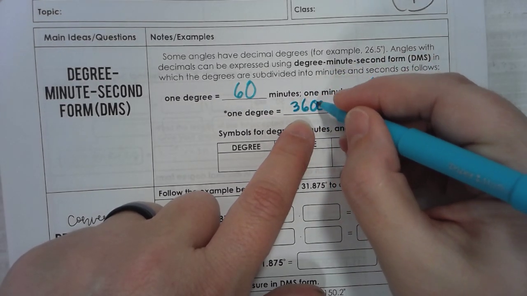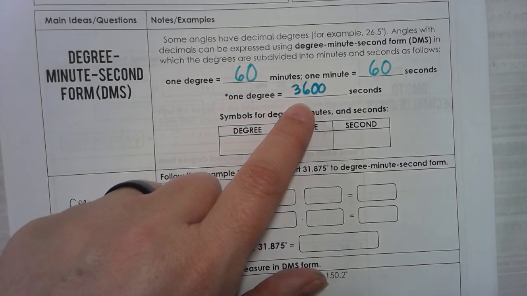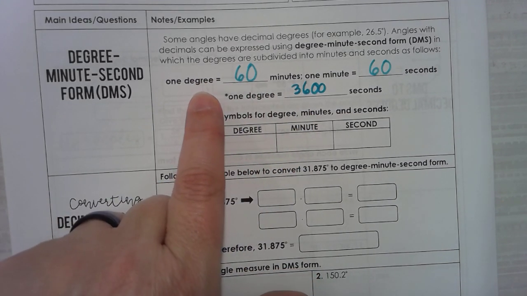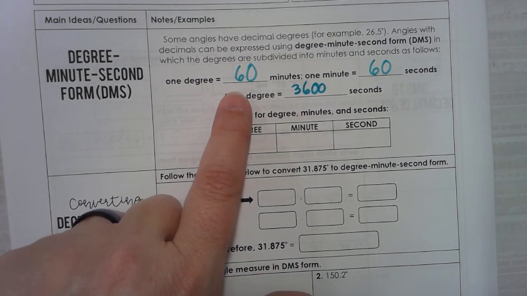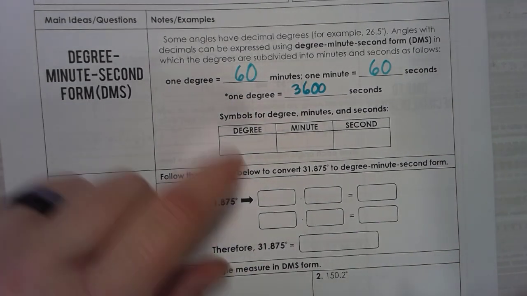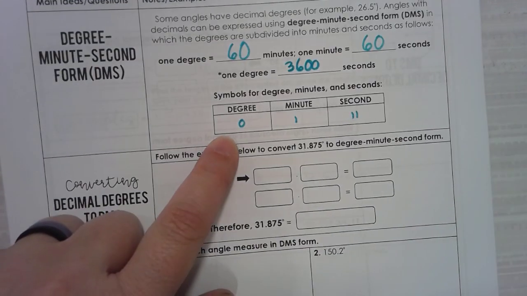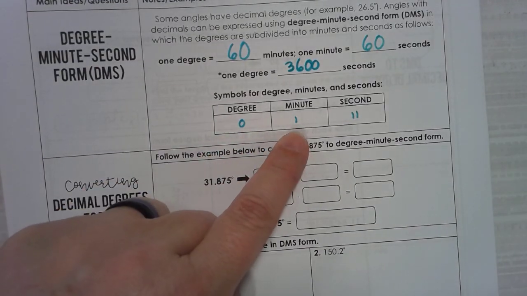Okay, and we're not talking about length of time. We're talking about how far the hand on the clock moves, right? When it goes 1 minute, the second hand goes all the way around. When we move 1 degree, that's like a whole 60 minutes. All right, so here are the symbols: degree is a circle, minutes is 1 apostrophe, seconds is 2 apostrophes.